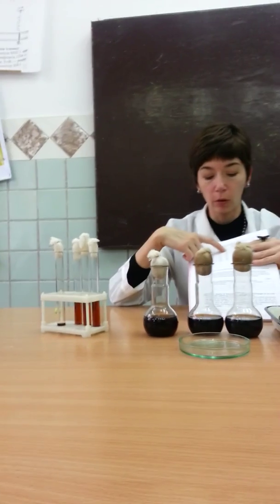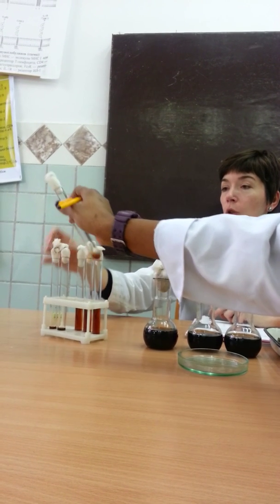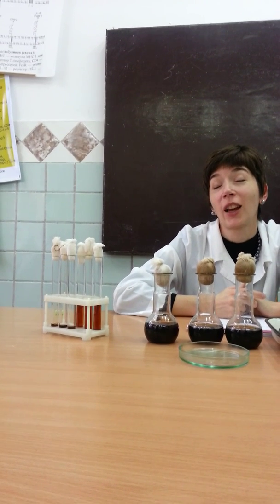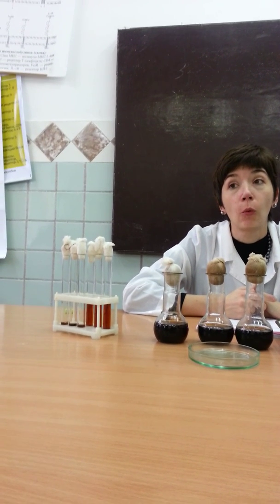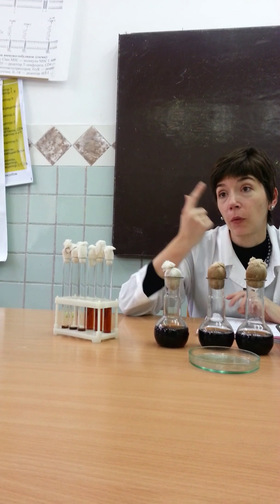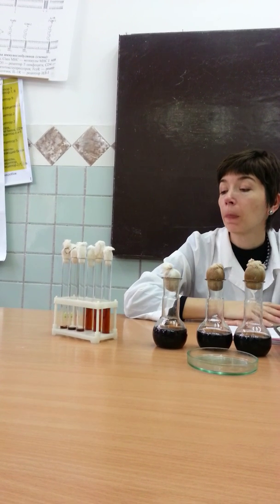Coli index 3, coli titer 333. You must know what this is and say it to the teacher. What is the coli index? What is the coli titer? Coli index is the amount of bacteria group E. coli in 1 liter of water. Coli titer is the minimal amount of water in milliliters in which we find 1 coliform.